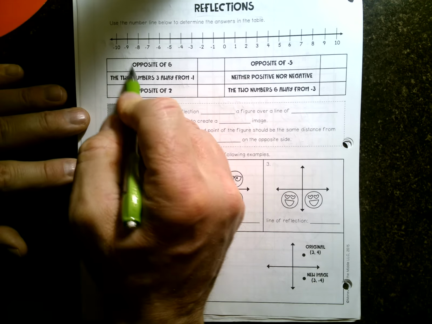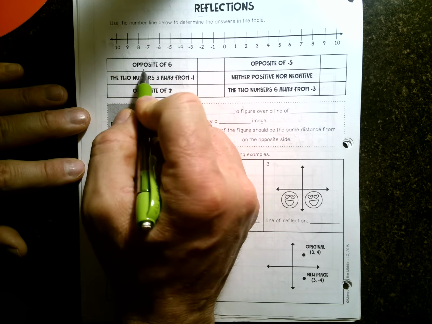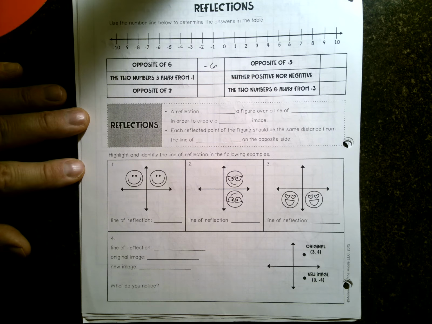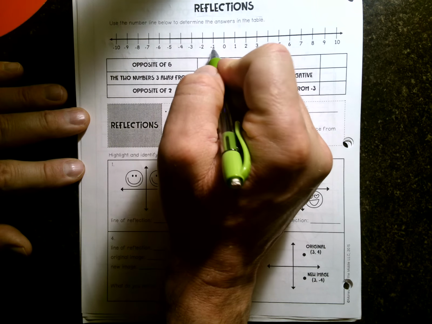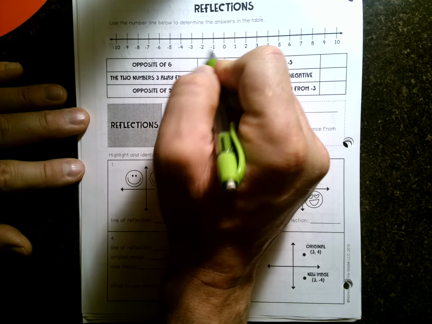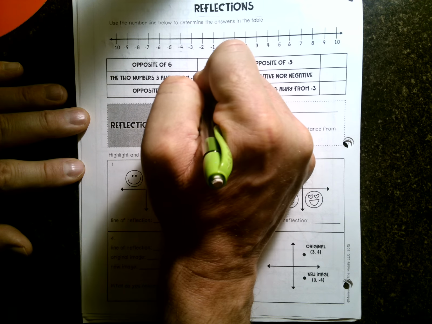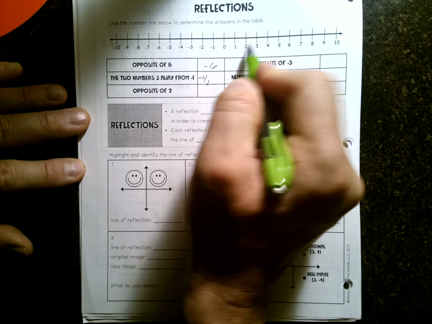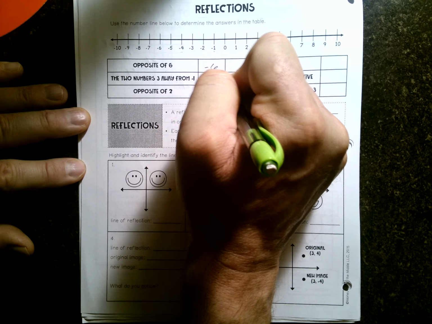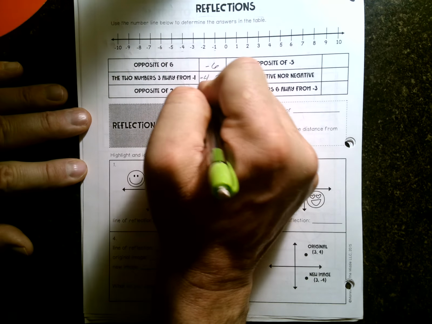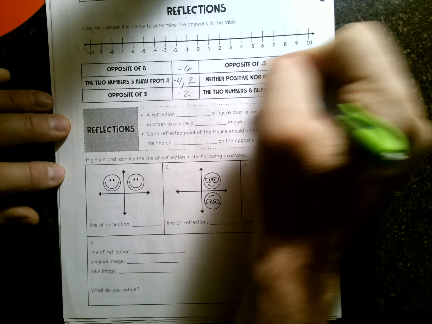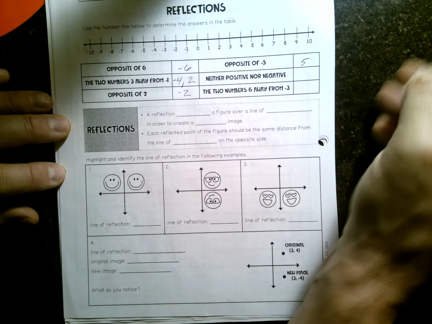We're going to use this number line to help us a little bit. The opposite of 6 is certainly -6, right? The two numbers 3 away from -1: 1, 2, 3 is -4, I'll put a comma, and another one is 1, 2, 3 is the number 2. The opposite of 2 is -2, and these are just common sense things, right?